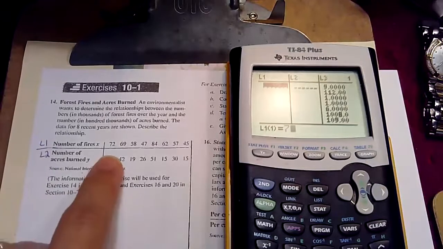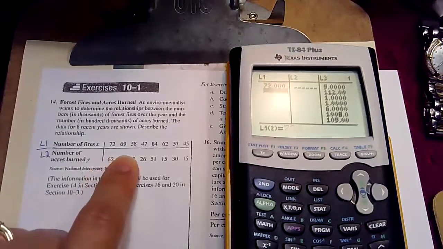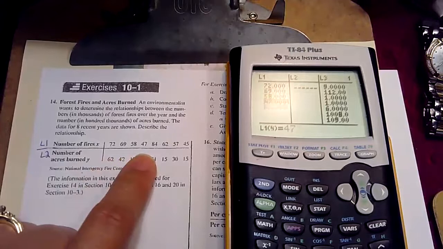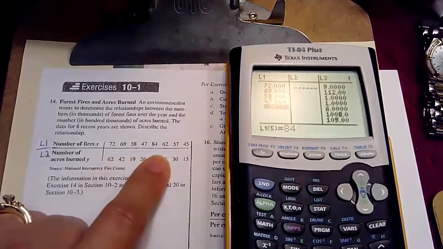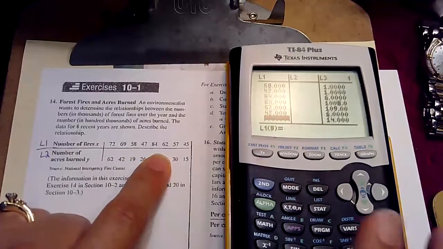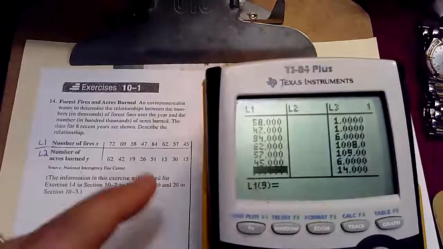So let's type in your data: 72, 69, 58, 47, 84, 62, 57, 45. And you can go back and double check that.